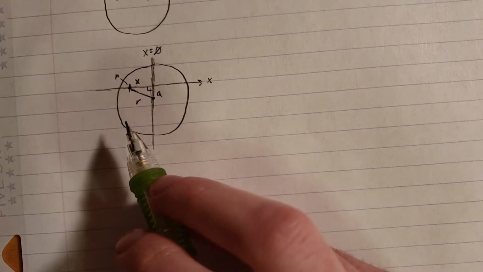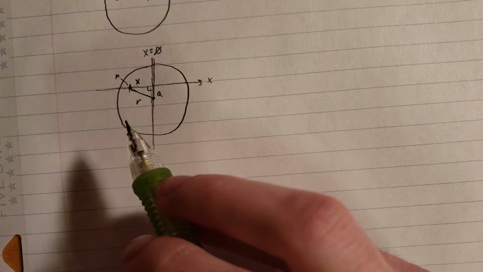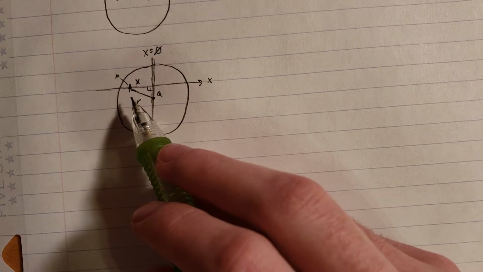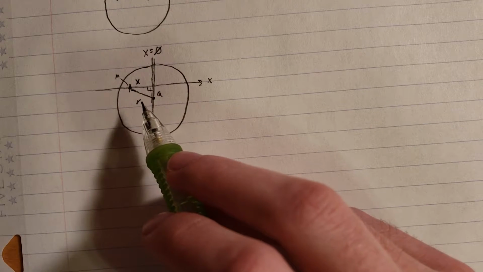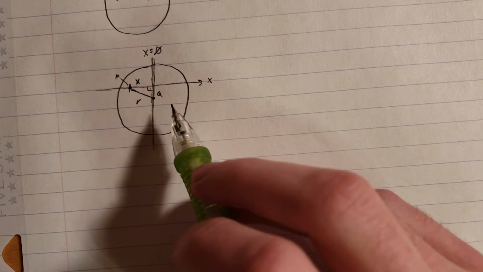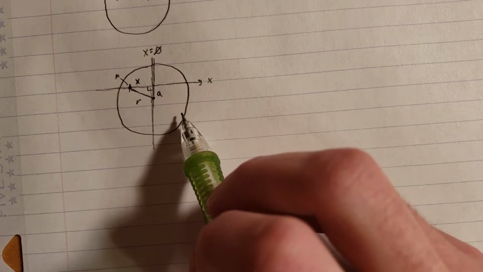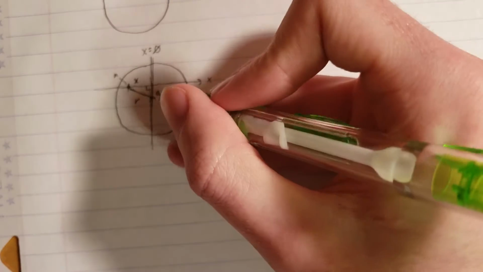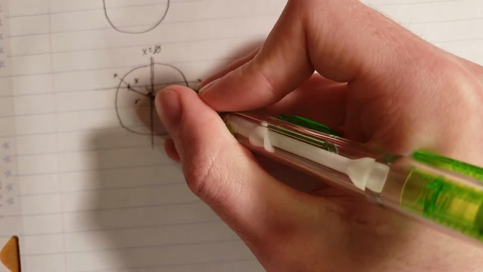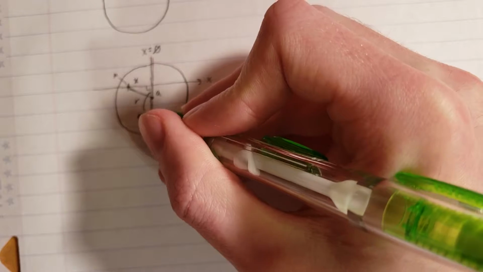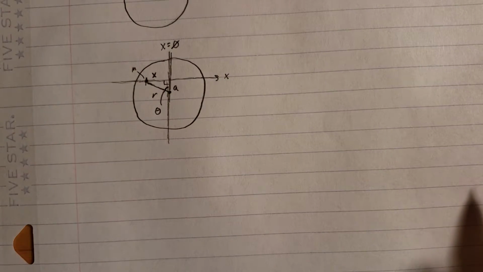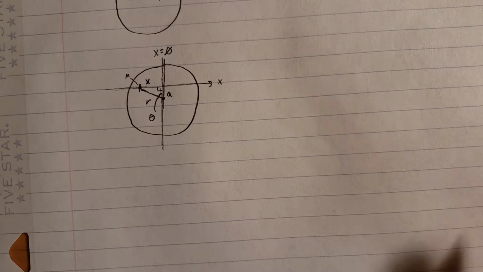We know that this mass m will experience some force of gravity in some direction, and we can easily define where it is in terms of these ideas. In fact, I'll go one step further. I'll call this angle theta. Angle theta right there.